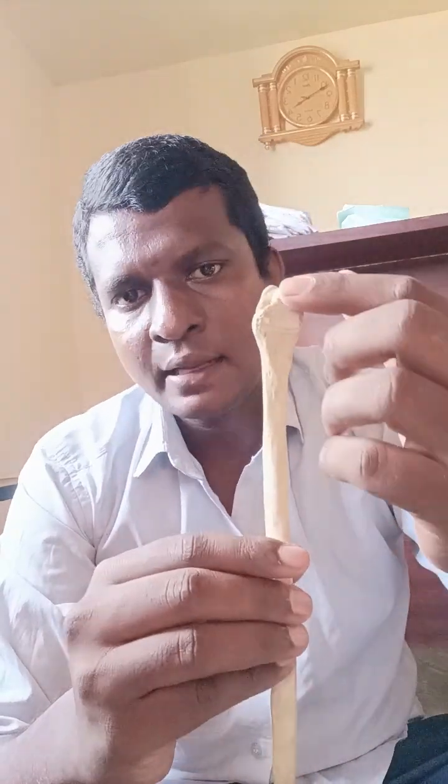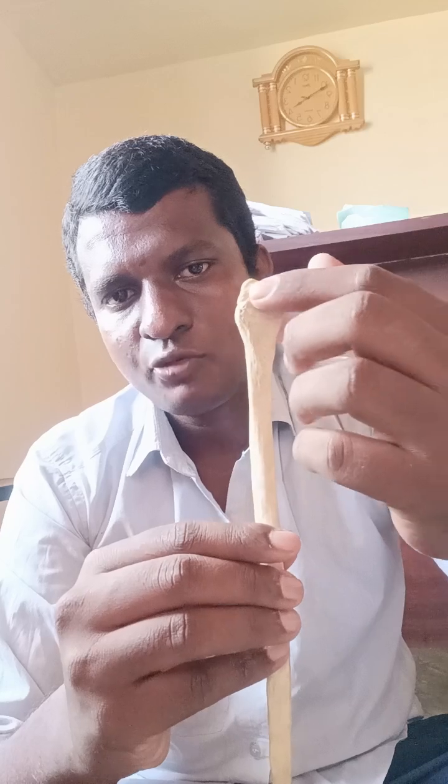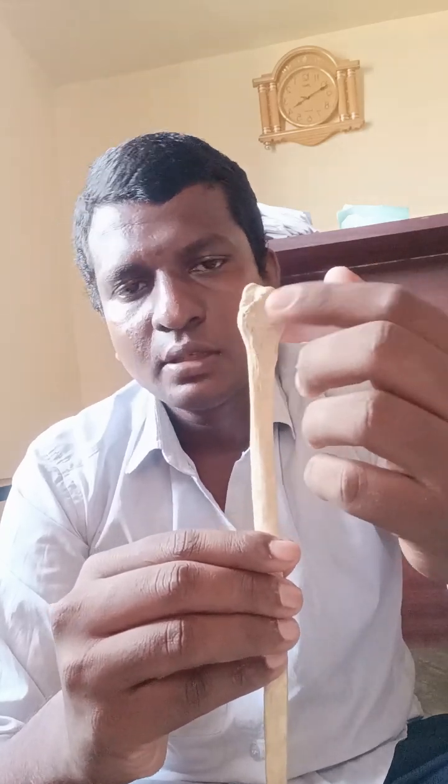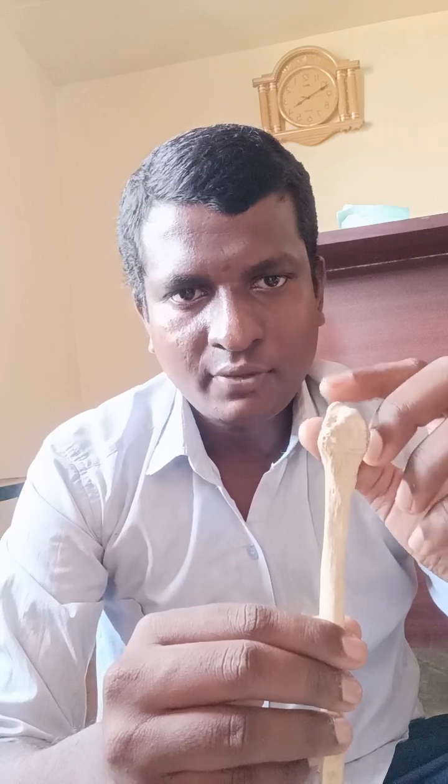One is a triangular facet. If you identify a triangular facet at one end, that end will be the lower end, and behind this triangular facet there will be an elevation. That elevation will be the lateral malleolus. Between this triangular facet and the elevation there will be a small depression. This depression will be the malleolar fossa. These three features define the lower end.